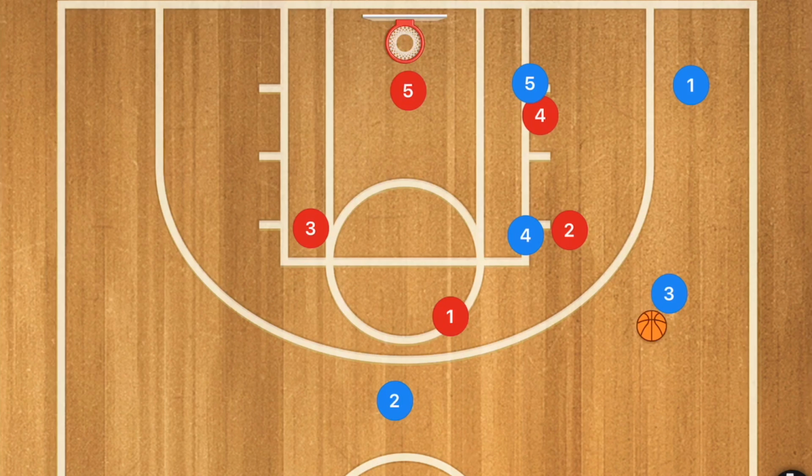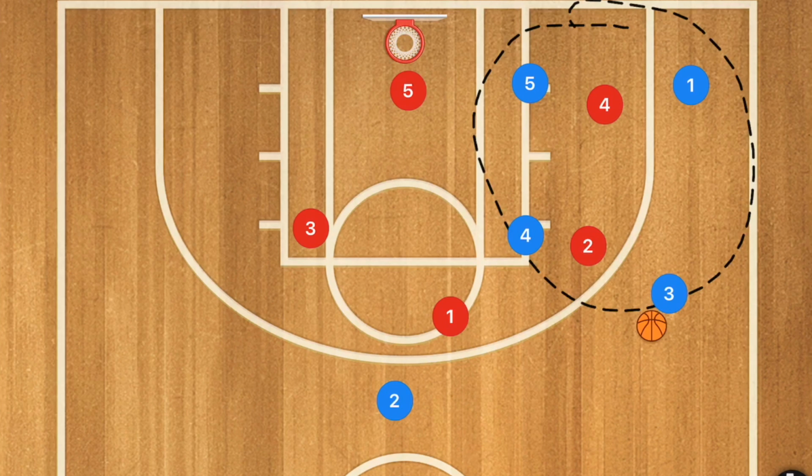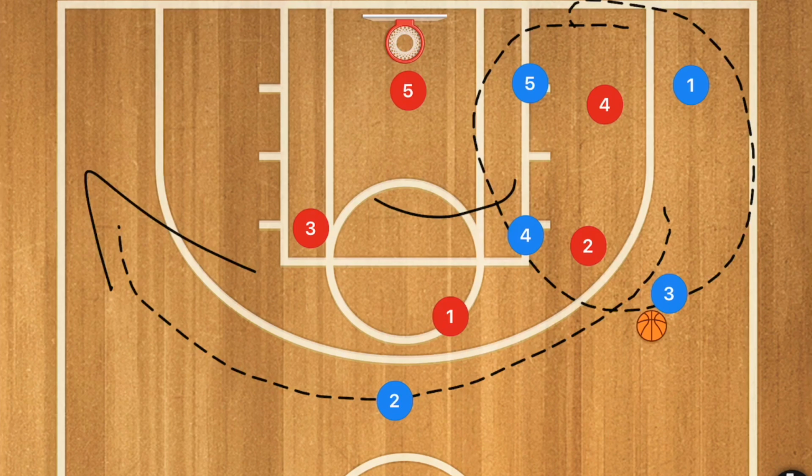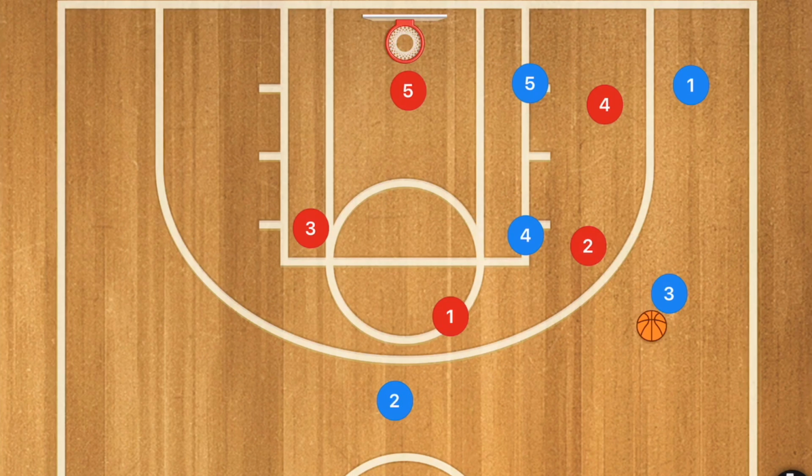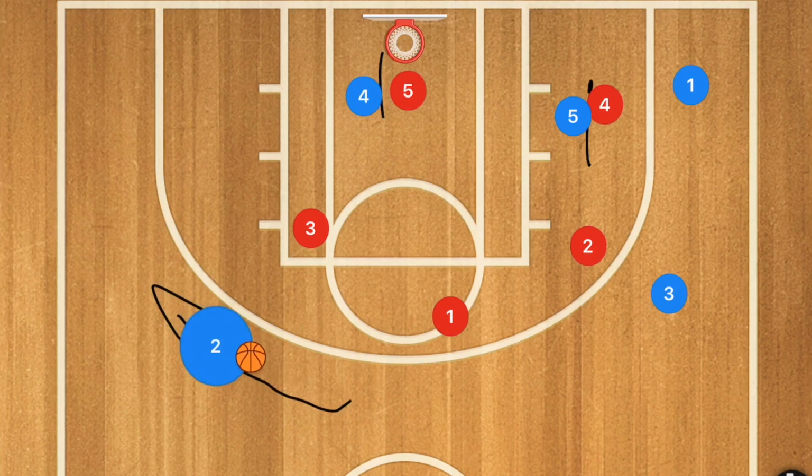But another way of beating a zone defense is not just by overloading the side, but also by swinging the ball around and continuing that overload onto the other side. So one of the ways that you could do this is to have player 3 pass up to player 2. We could then have player 5 set a screen for player 4. Player 4 go down towards the low post and set a screen for player 5. We would then have player 2 dribble over towards this side.